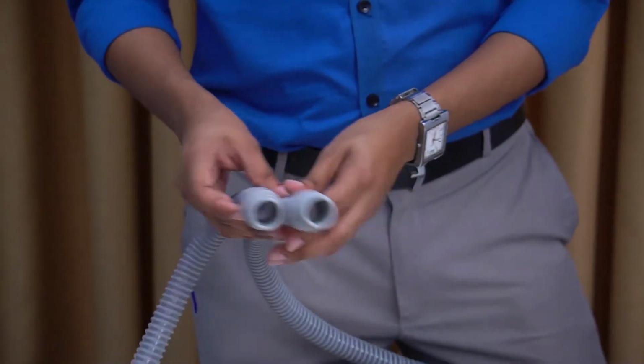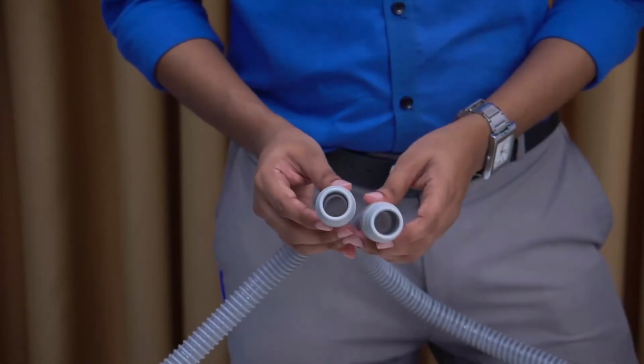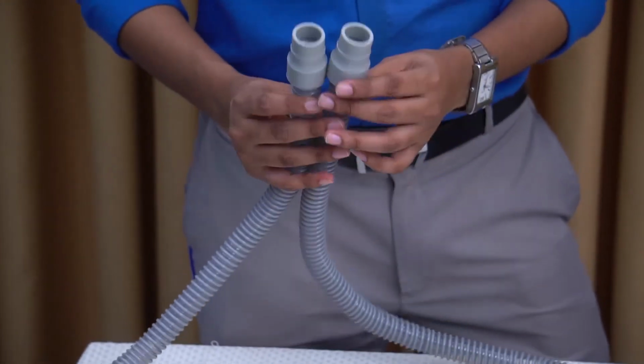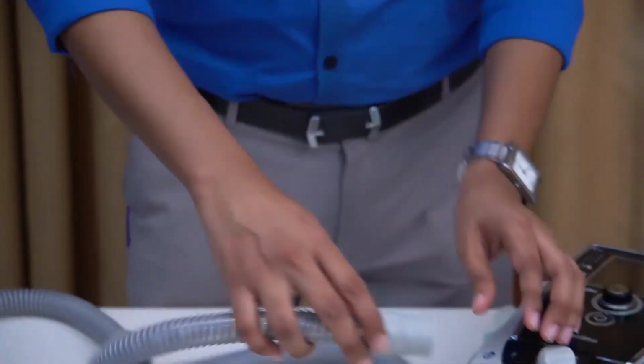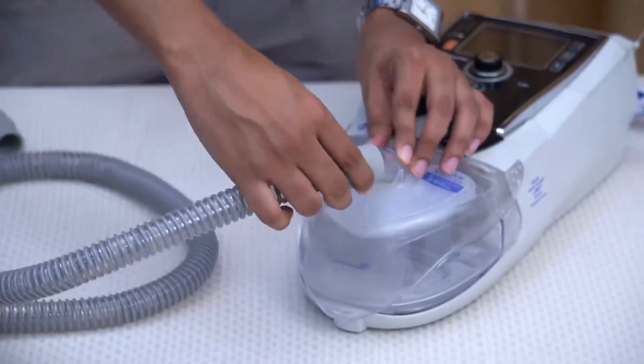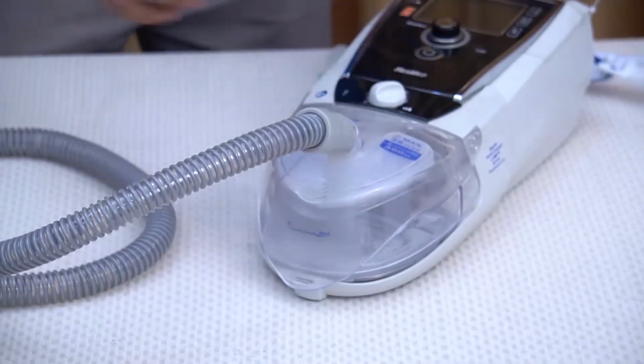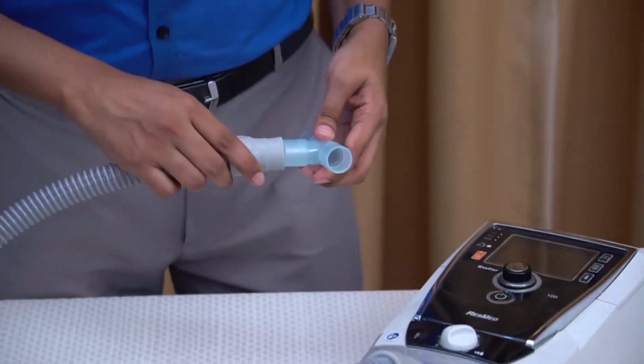Tubing. This equipment has a single tube. Both ends of this tube are the same. One end connects to the port in the humidifier, and the other end connects to the patient interface, which is the face mask.